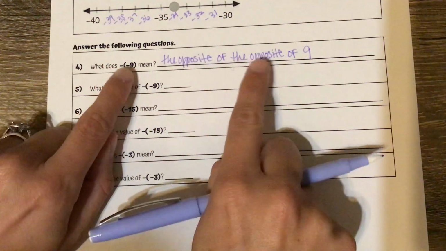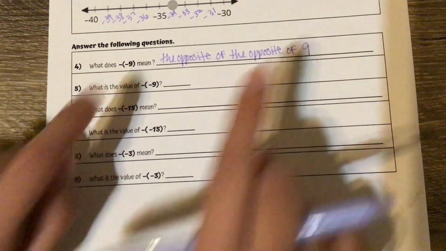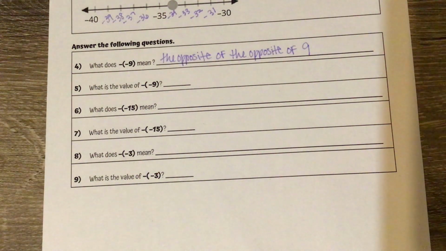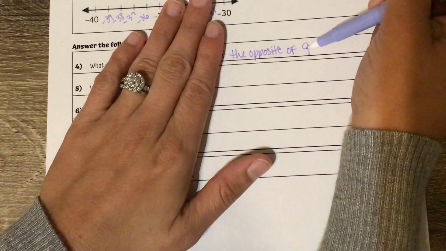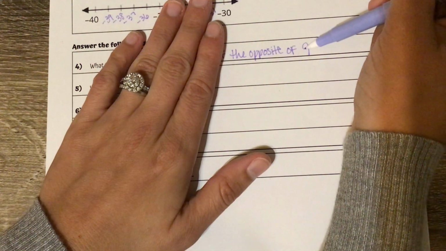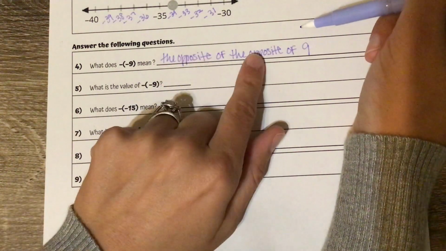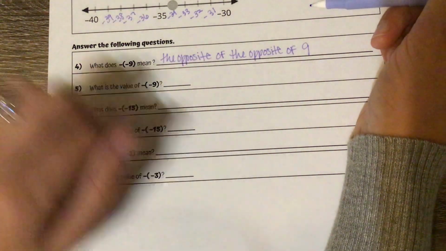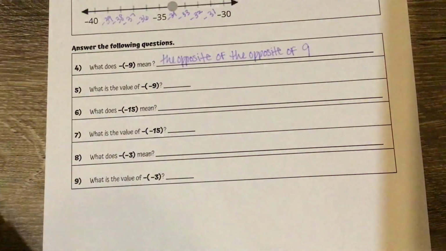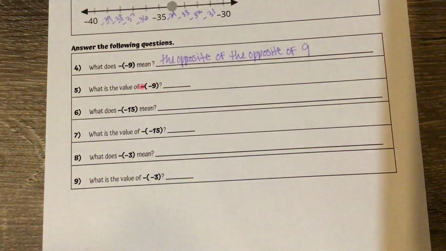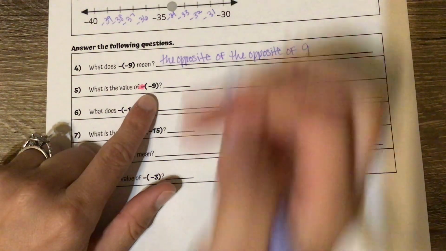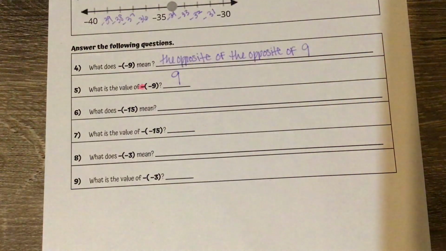So the opposite of 9. Well, what does that mean? If we worked backwards, the opposite of 9 is negative 9, but then the opposite of negative 9 is positive 9, right? So this one right here is saying the opposite of negative 9 is positive 9.